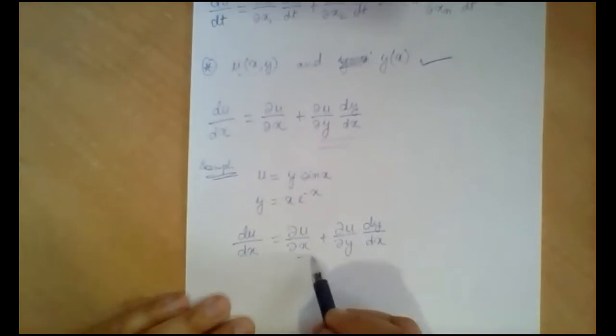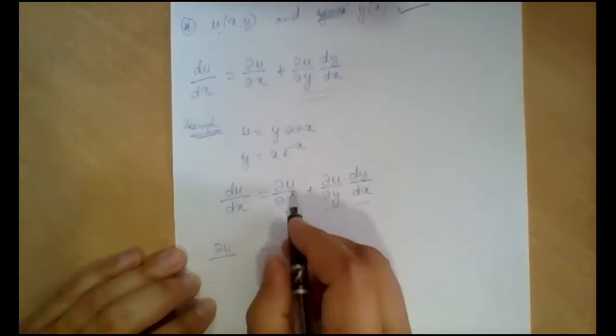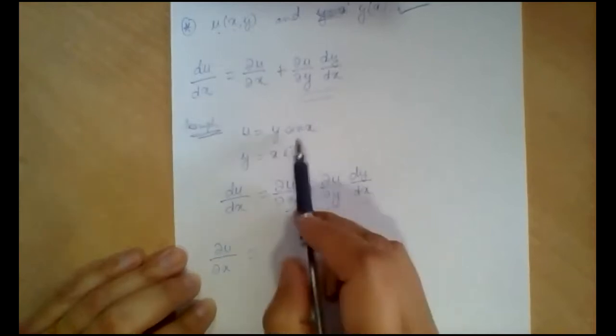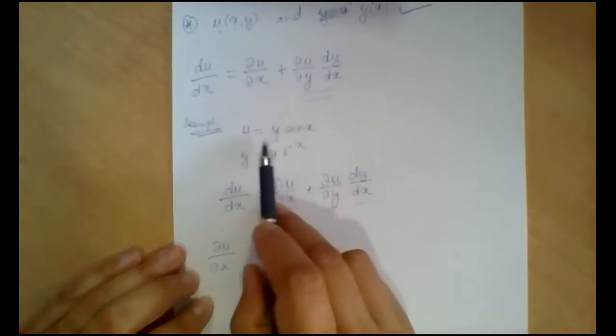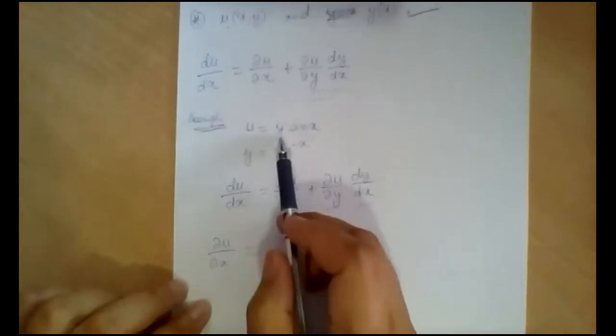So let us calculate each of these terms. First, del u by del x. U is y sine x, so if I want to differentiate with respect to x, I will treat y as a constant.